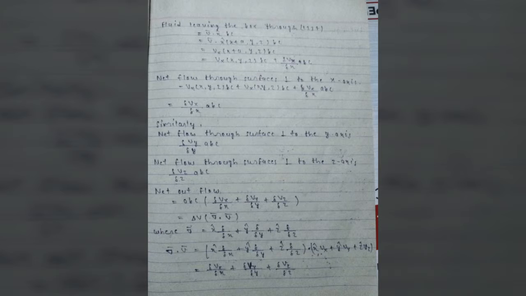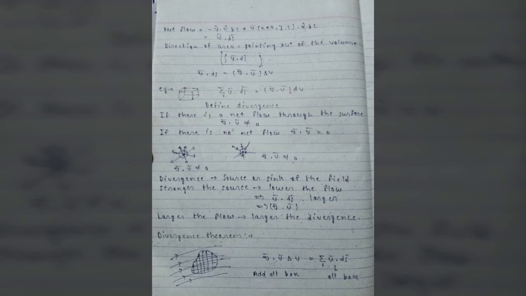So, what we have found is that if I take a small box of very small volume and talk about this fluid flow through this, then the net flow, which now I am going to write as V dot x, and we had written, remember, BC plus V at x plus a, y z dot x BC and other components is actually nothing but V dot d small area, where the direction of area is equal to pointing out of the volume.